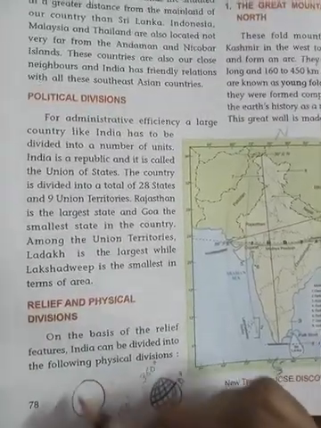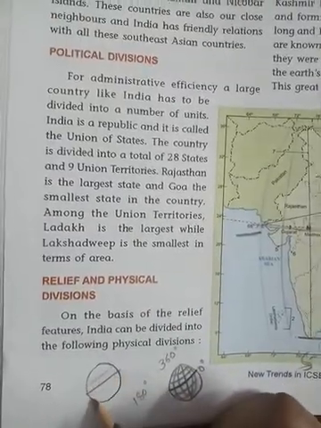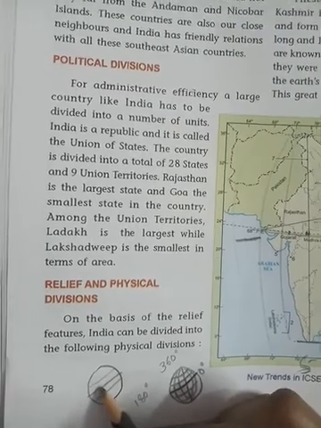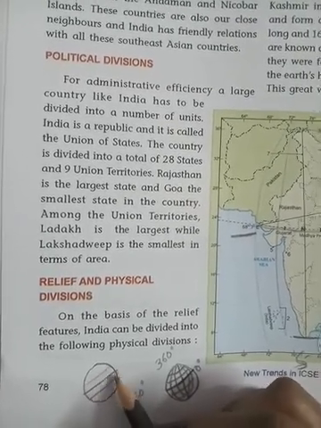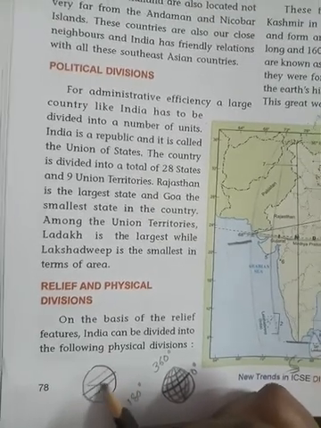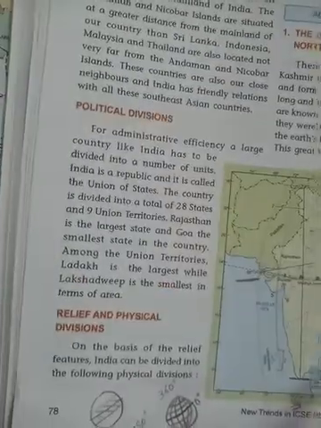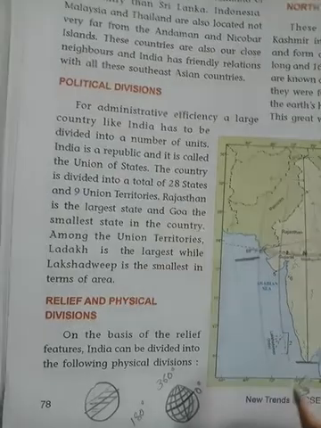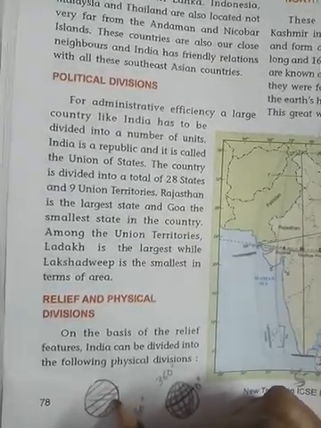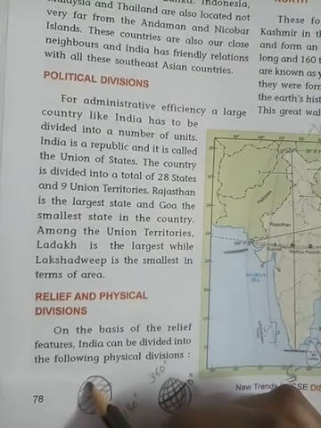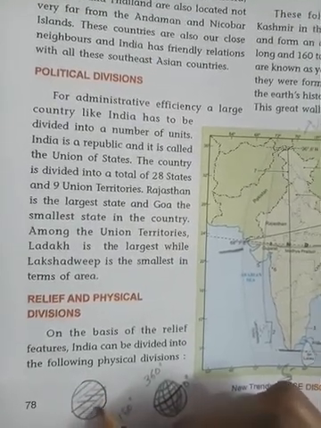Now we know that this is our Earth, right? And this is the equator, and the area inside the Tropic of Cancer and Tropic of Capricorn, this area is what? The tropical area, right? And as we move a little bit up, on this side is the Arctic Circle, and here, what is that?